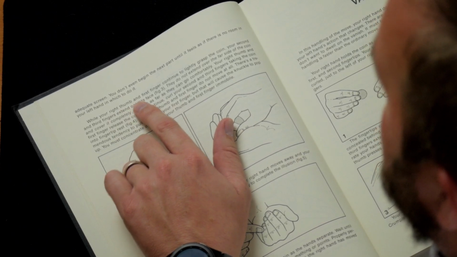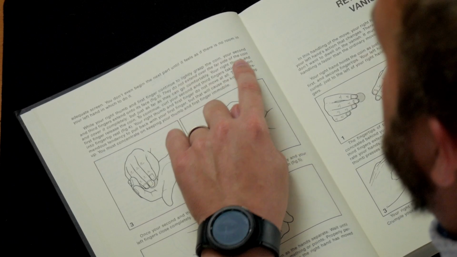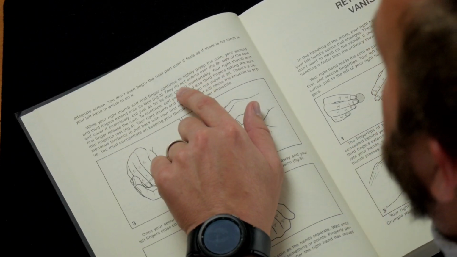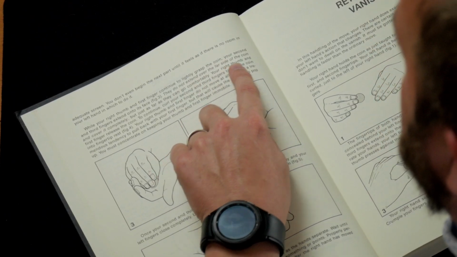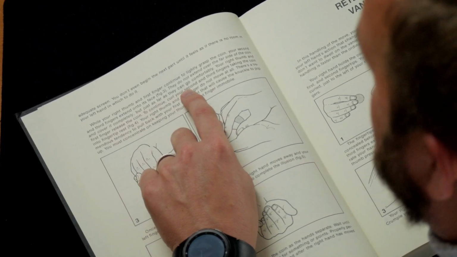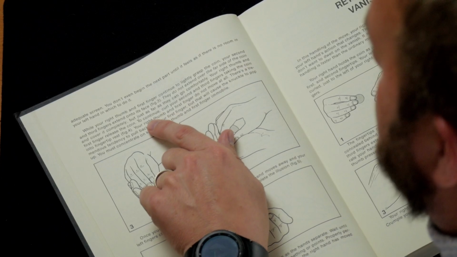while your right thumb and first finger continue to lightly grasp the coin, your second and third fingers extend onto its face. They do not extend over the far side of the coin and cover it completely, but just as far as they can go comfortably. Your right thumb and first finger release the coin.